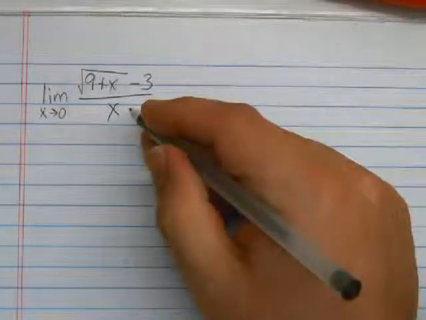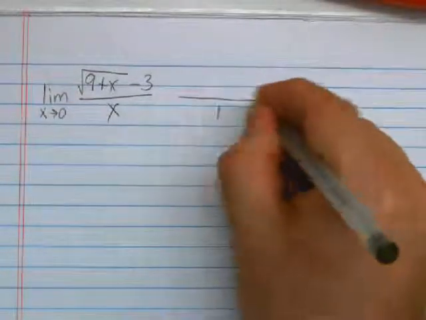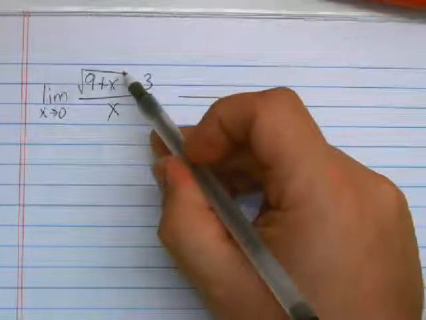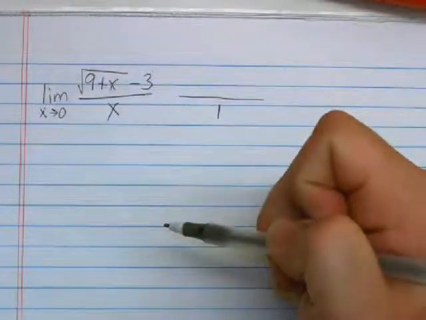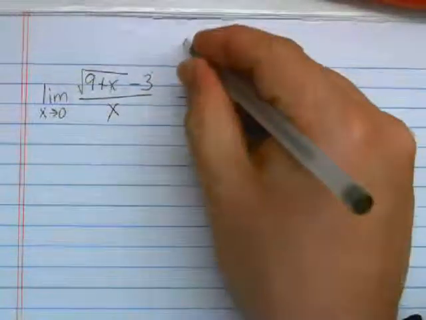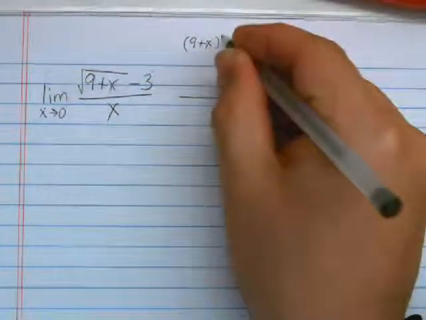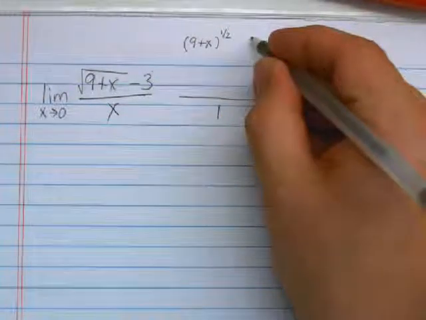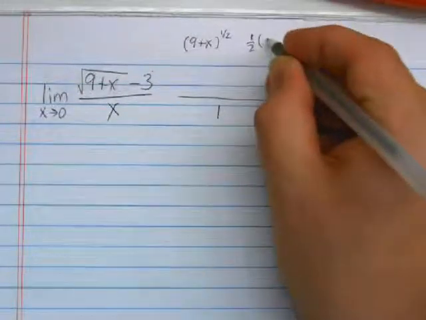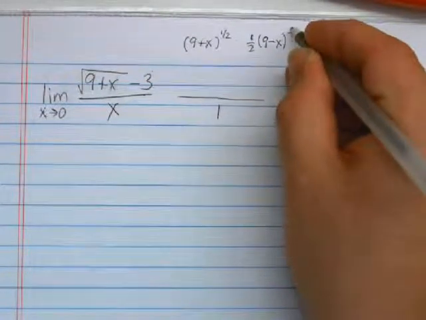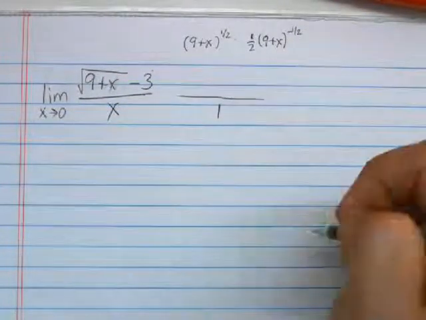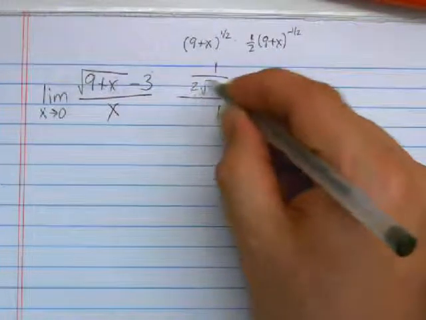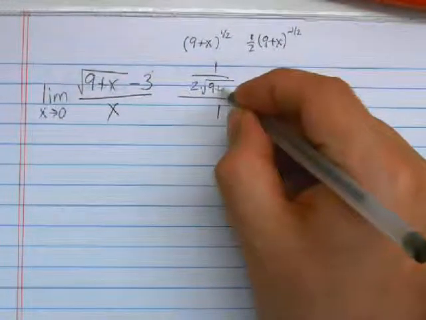So, the bottom, we just get 1. And then for the top, we know the derivative of a constant is 0. So we just need to find the derivative of radical 9 plus x. So recall that that's 9 plus x to the 1/2 power. So the derivative would be equal to 1/2 times 9 plus x to the negative 1/2 power. So we could rewrite this as 1 over 2 radical 9 plus x.